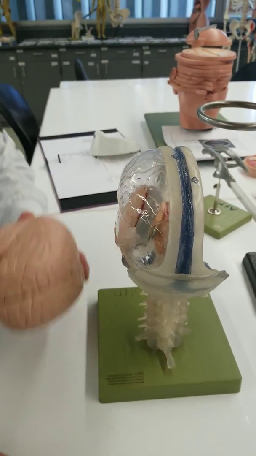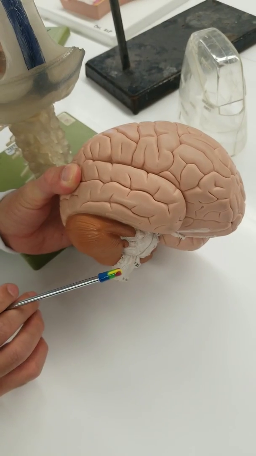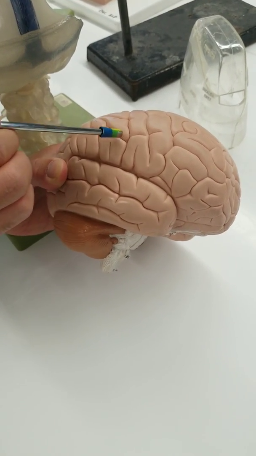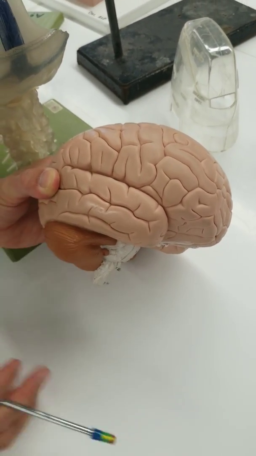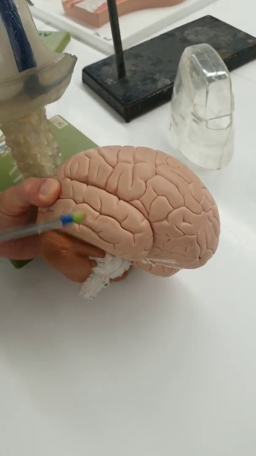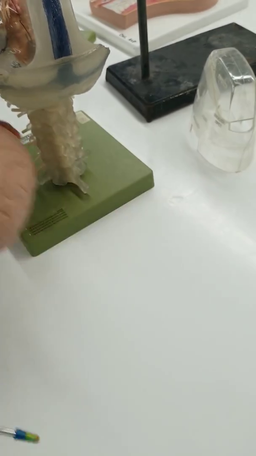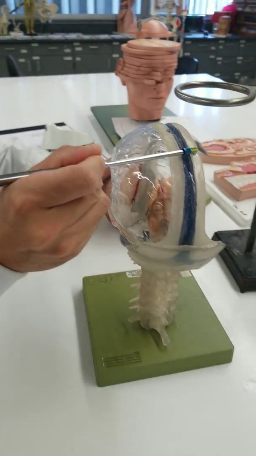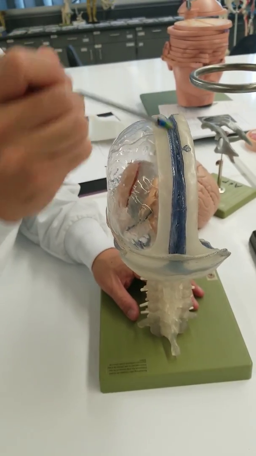Directly against the brain, the third deepest layer of meninges would be the pia mater. Pia mater is very thin, very delicate. It goes with every single gyrus and sulcus of the brain. So we can't really point it out. We just assume that it's directly against the brain or directly against the spinal cord. So once again, pia mater, arachnoid villi from the arachnoid mater, dura mater, dural venous sinus.